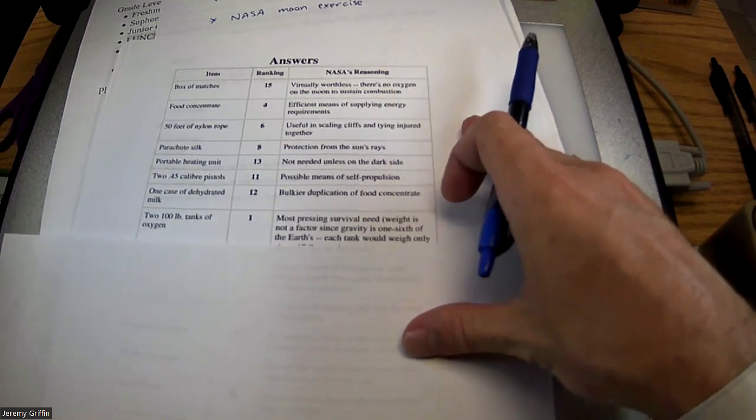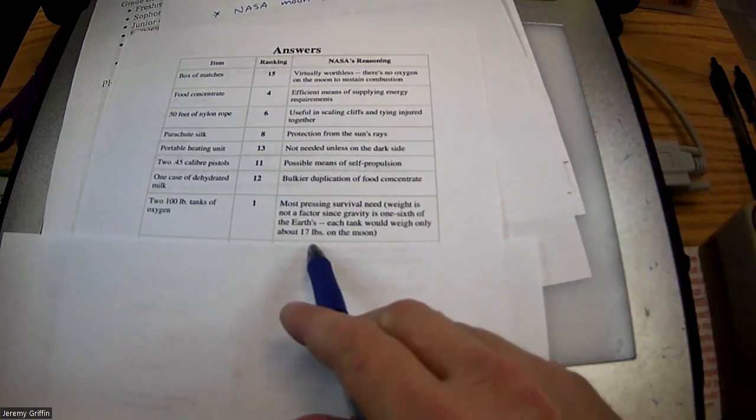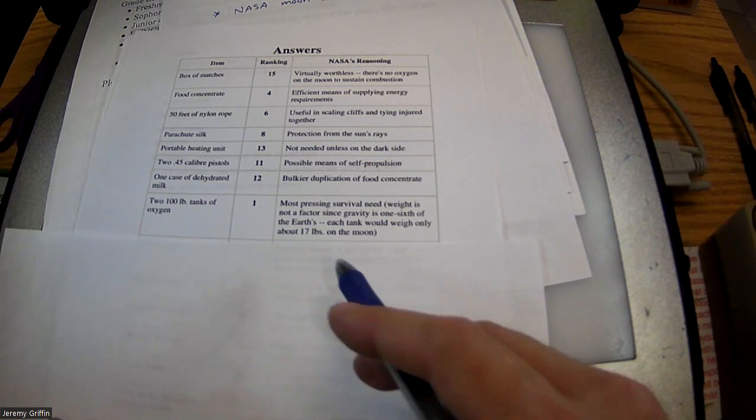200-pound tanks of oxygen. Listed number 1. The most pressing survival need. And of course, the translated weight would only be 17 pounds on the moon. Yeah, gotta breathe.